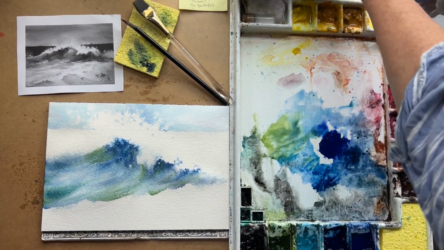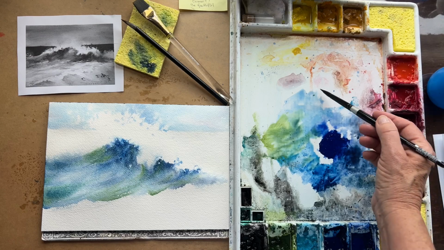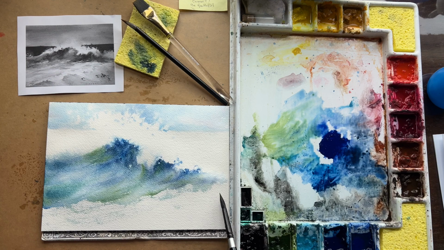Step back, take a look at it. Looking pretty good. I want to add a very light foamy area at the edge of this. I need dry paper. Just blot that up quickly. So I'm going to skim this across at the edge of the water where it touches the sand. Just almost laying my brush flat and watching it skip across there. Just barely touching the surface of the paper.